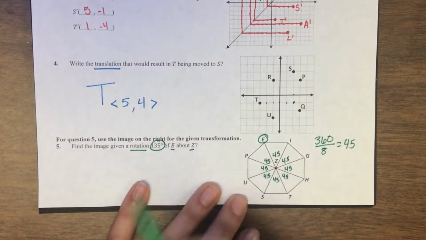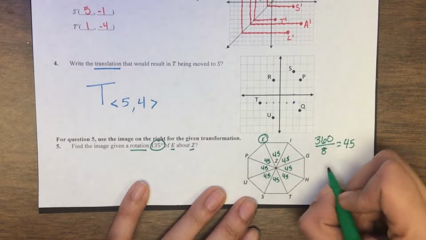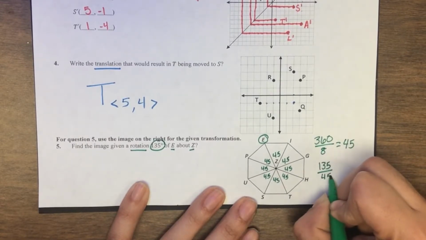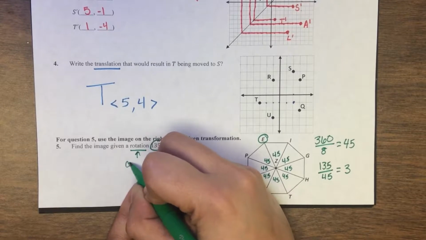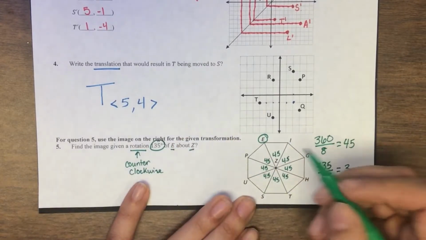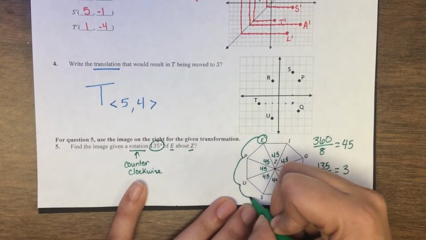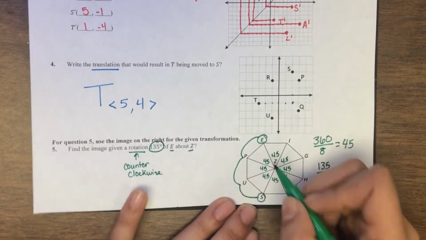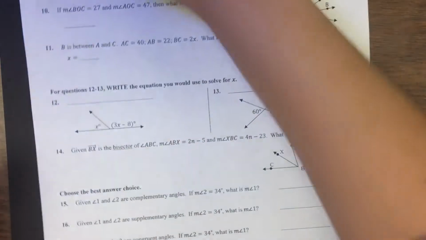All right. So now to figure out 135, what you can do is divide 135 by 45, and you would get 3. Now, when we do rotation, we always go counterclockwise. So we're going to go the opposite way of a clock. If a clock goes towards the right, I want you all to go to the left. So we're going to go 1, 2, 3, because that's what we said, 3 spaces around, and my answer would be S. That's where I would end up. All right, so now we're going to move on to the next page, to questions 6, 7, and 8.